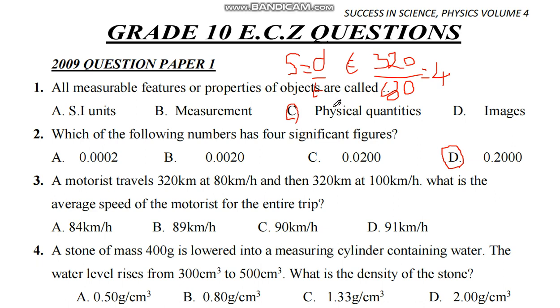Then for the second trip, you do the same. So for the second trip, it's going to be 320 divided by 100, this time around 100 kilometers per hour. The answer will be 3.2 hours.